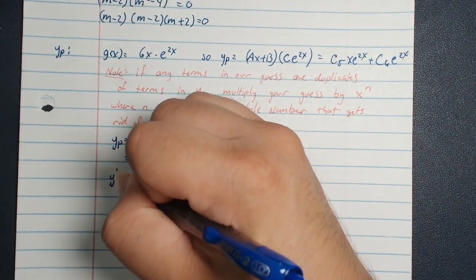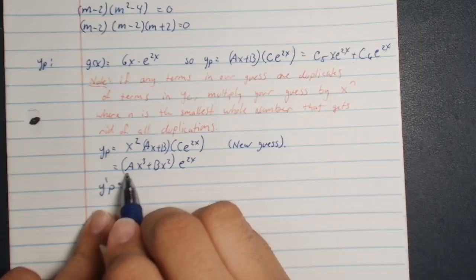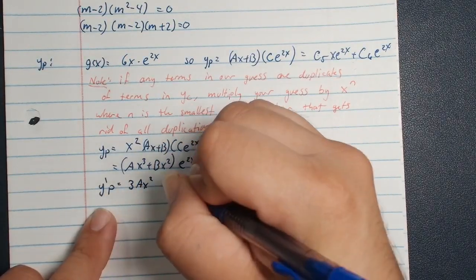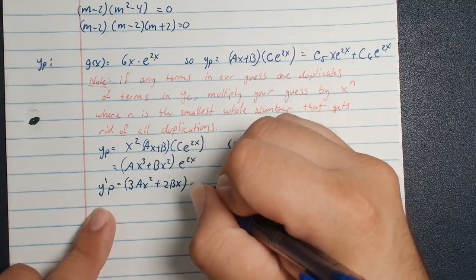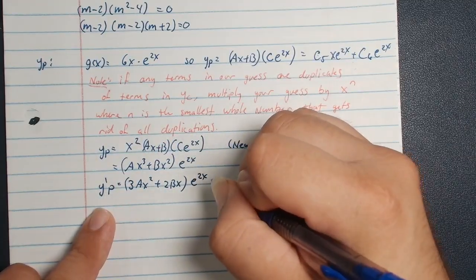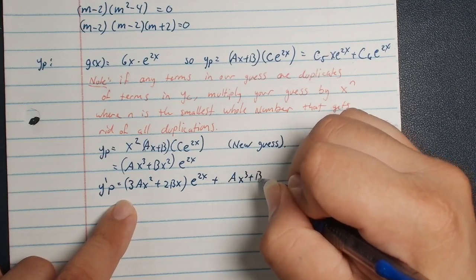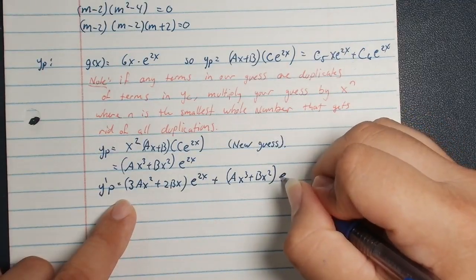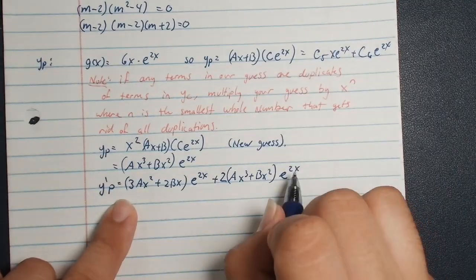If I've got y prime, I guess for y prime, I've got a product rule. So it's going to be the derivative of the first one, 3ax squared plus 2bx, times the second, plus, now you leave the first one alone, ax cubed plus bx squared, and then the derivative of the second. The derivative of e to the 2x is, again, e to the 2x, but then times 2, because of the chain rule.